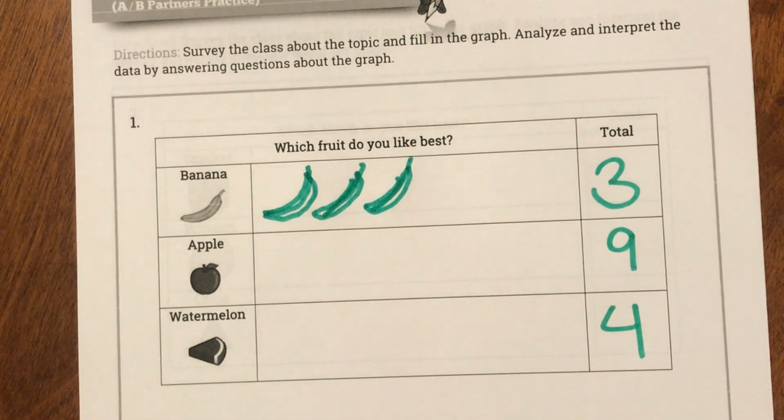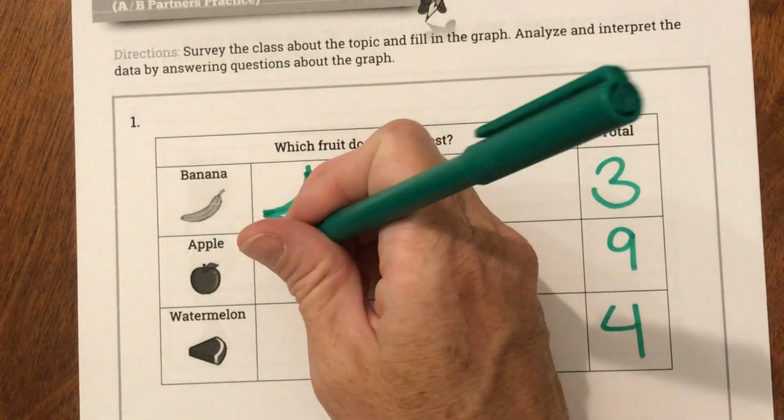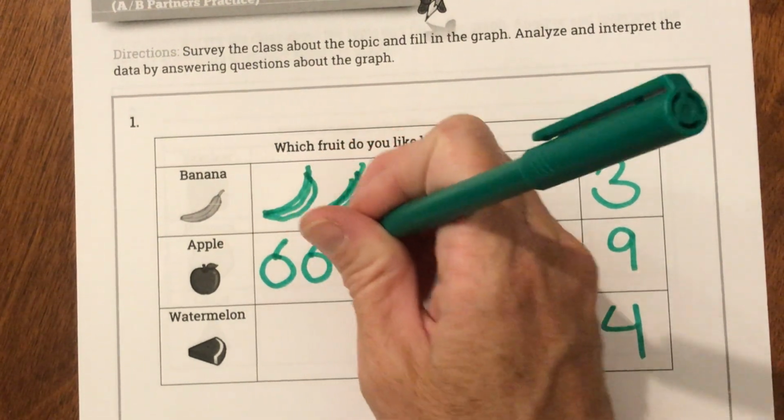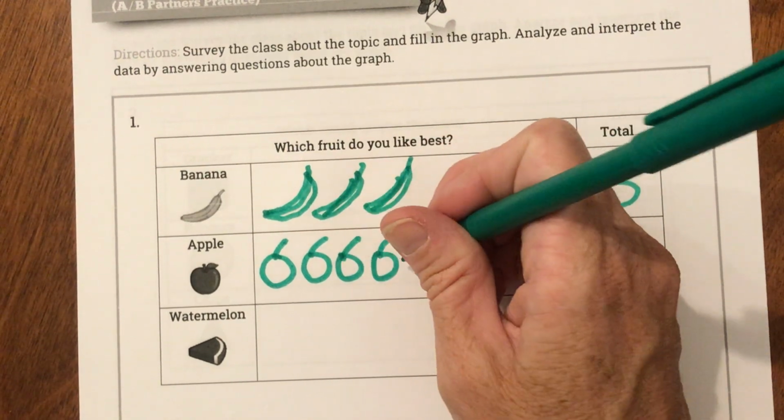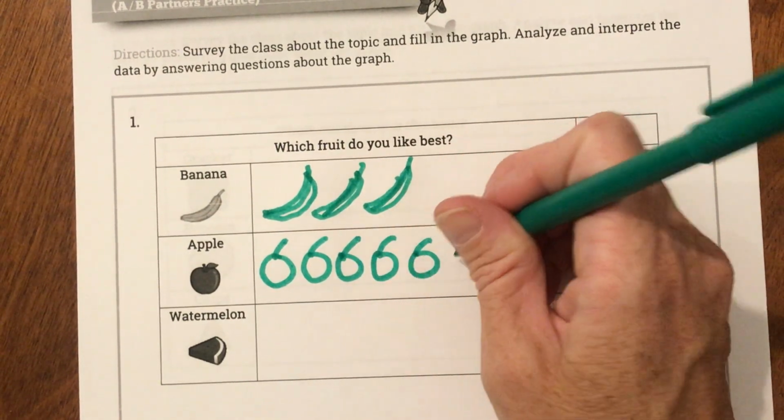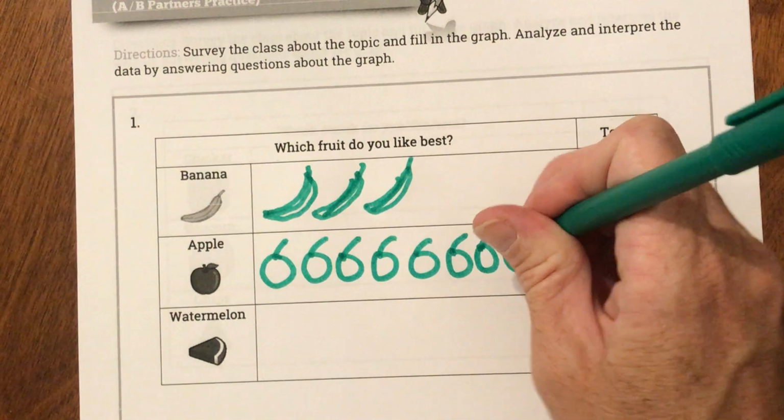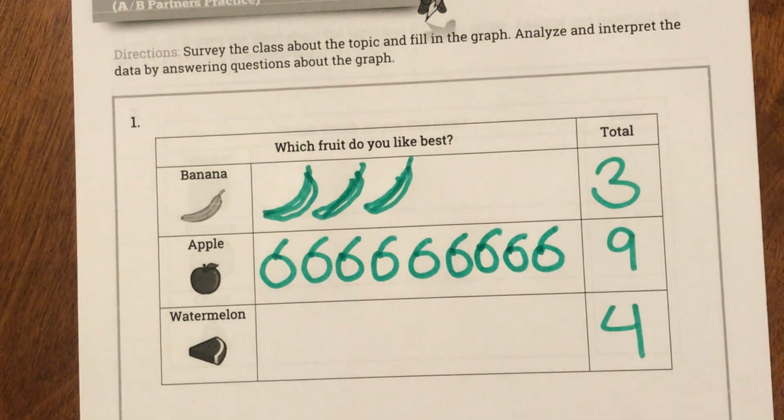And again, don't worry about being the best artist right now. For apples, we need to draw 9. So 1, 2, 3, 4, 5, 6, 7, 8, and 9.